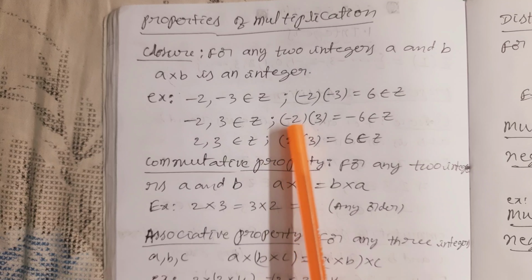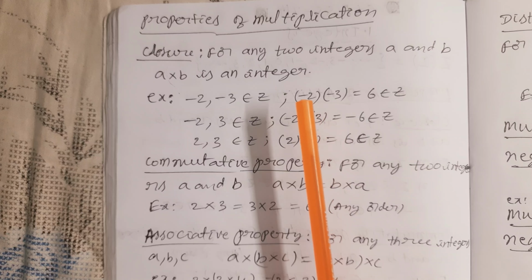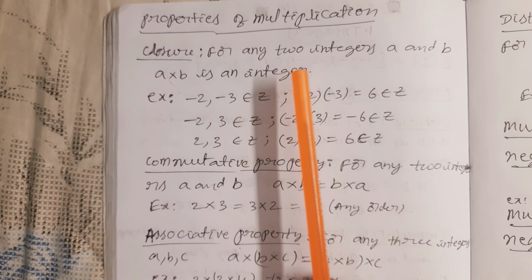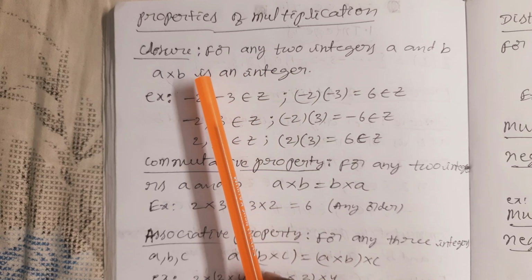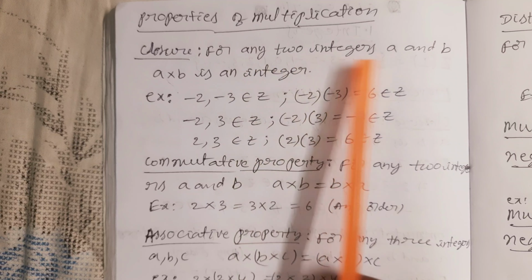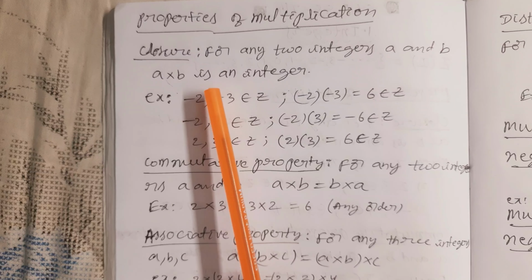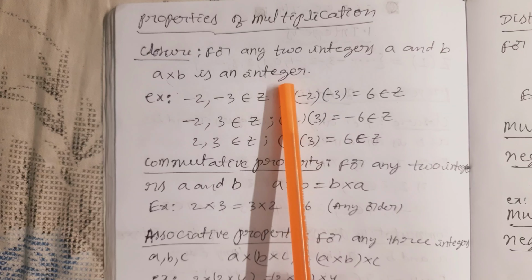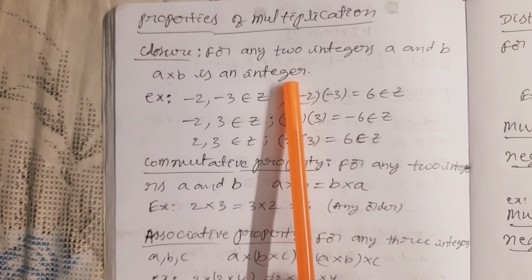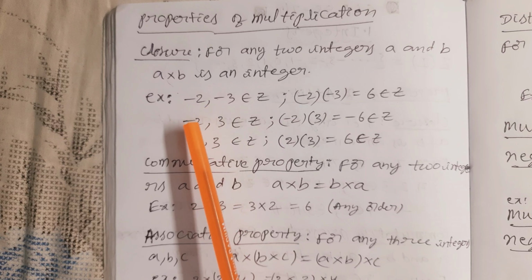Previously we discussed addition properties. Now we are discussing properties of multiplication. Closure property: for any two integers a and b, a into b is an integer. That means by giving an example you can understand.